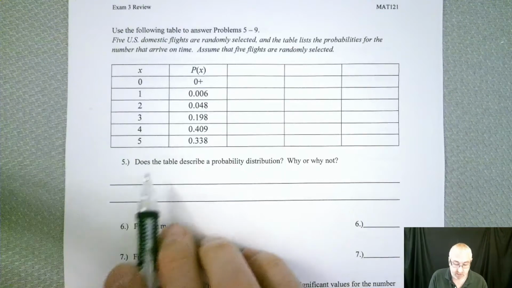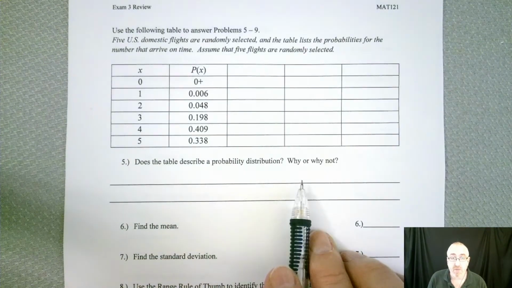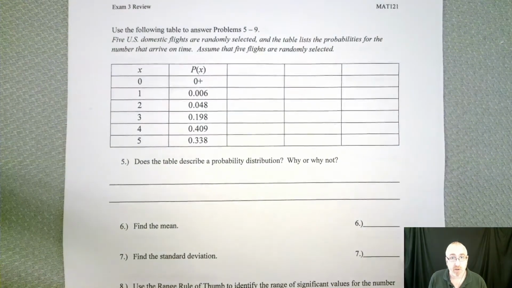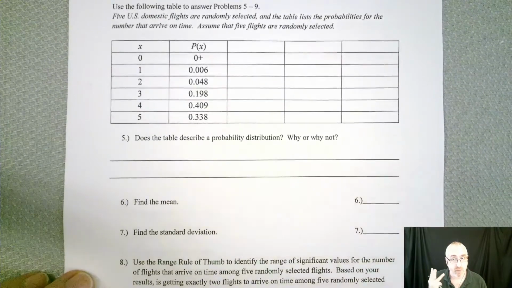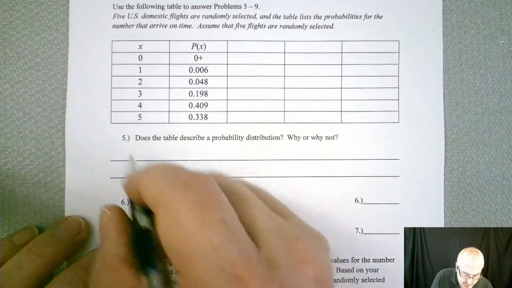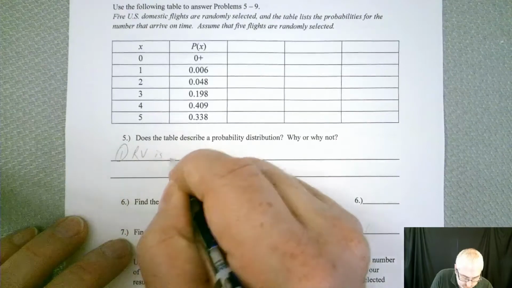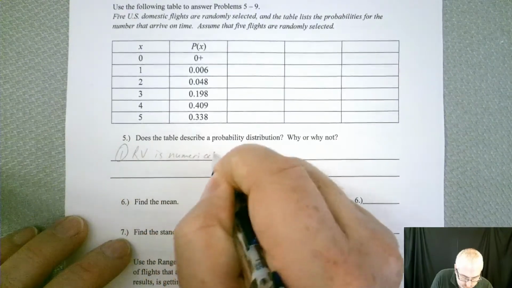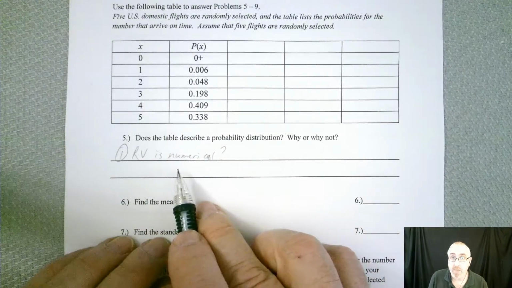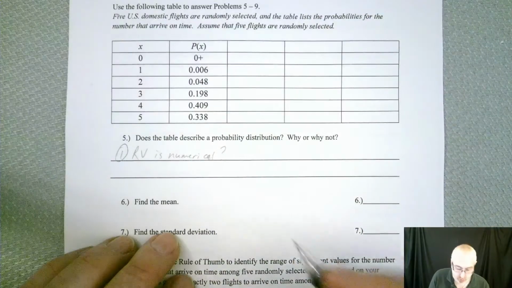Now the first question says, does this table describe a probability distribution? Why or why not? So you have to remember what the conditions are for a probability distribution. And there's 3 of them. So remember, the first condition is: is the random variable numerical? Well, yeah, we have numbers for our random variable, so we're good there.